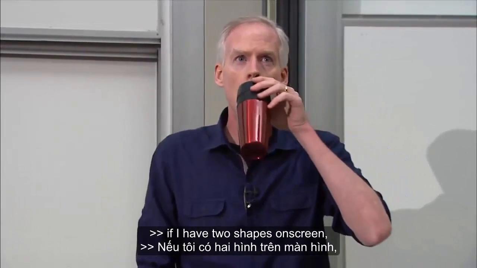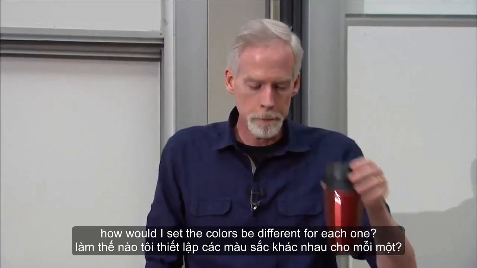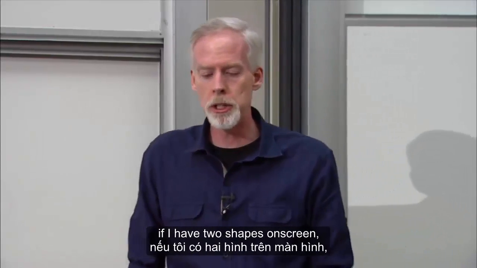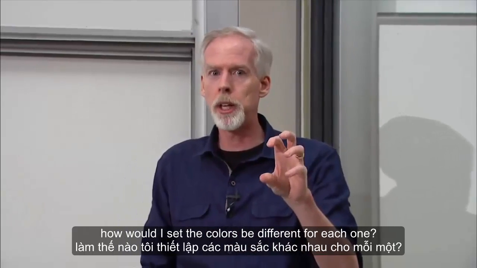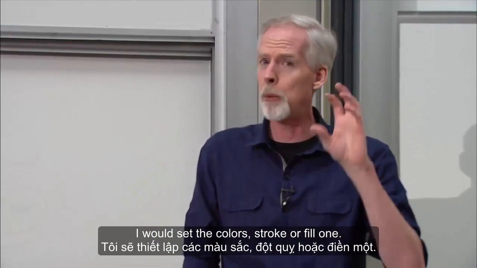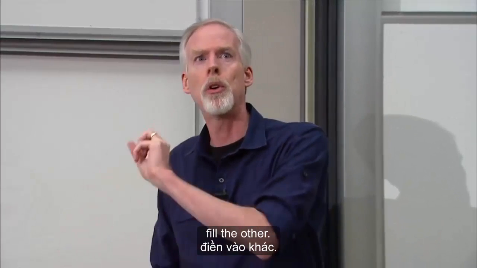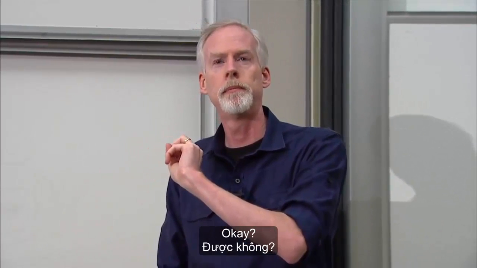Question back there. If you had two paths on the screen, then how would you set different colors for those? If you had two different shapes on the screen. Oh yeah, so the question is if I had two shapes on screen, how would I set the colors to be different for each one? I would set the colors, stroke or fill one, set the color to something else, stroke or fill the other. Okay?